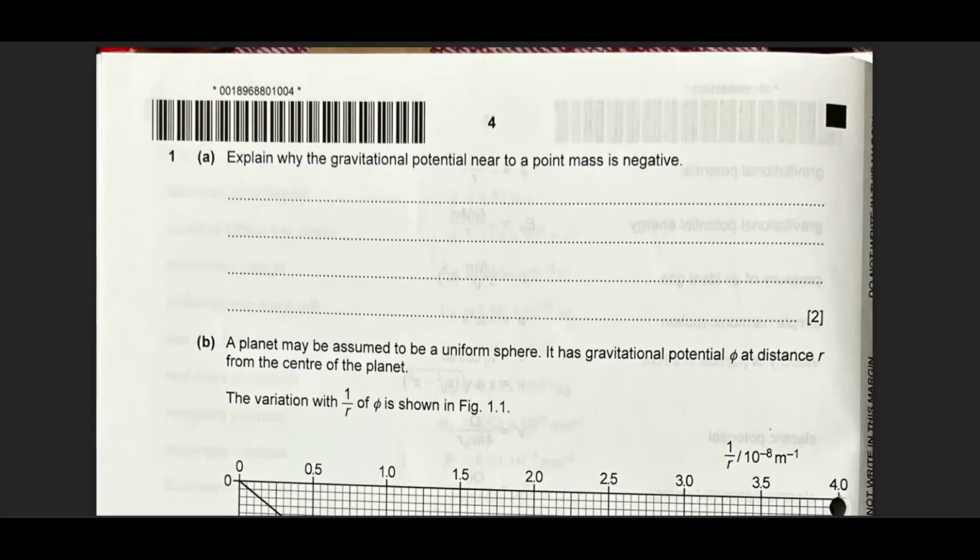This is the February-March 2024 paper 42. Let's start with this, so this is P42. The first question is: explain why the gravitational potential near to the point mass is negative.